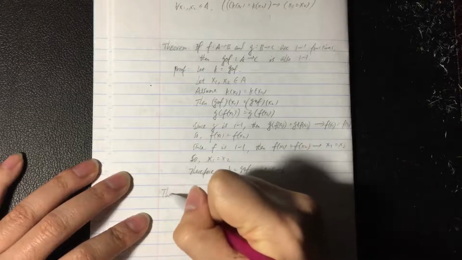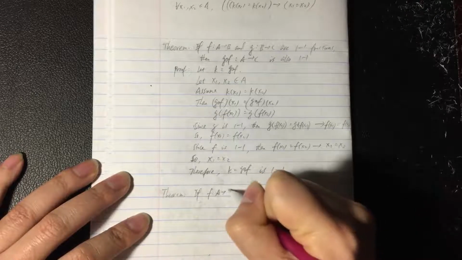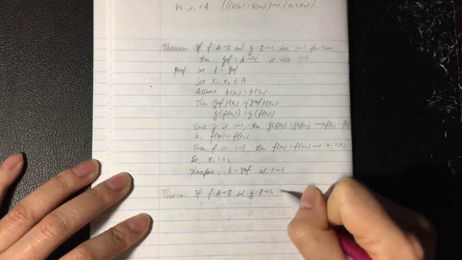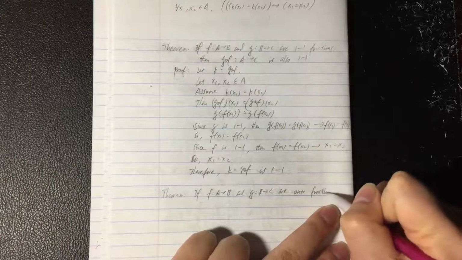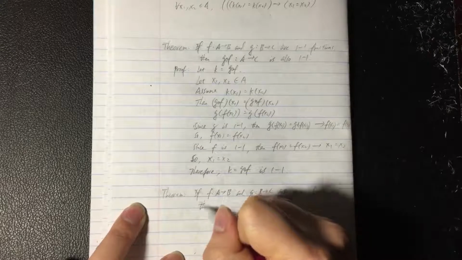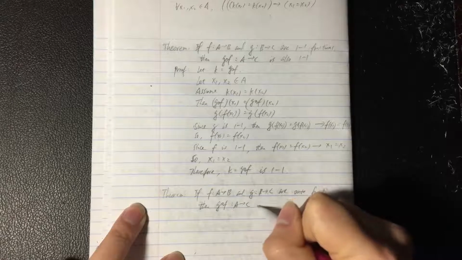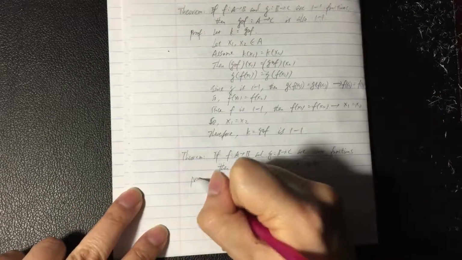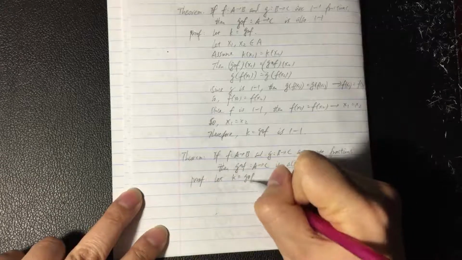Similarly, there's another theorem that says if f from A to B and g from B to C are onto functions, then g of f from A to C is also onto. Let's prove it using the definition of onto functions. Proof. Let k equal to g of f.